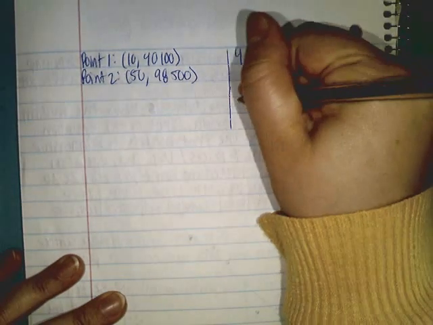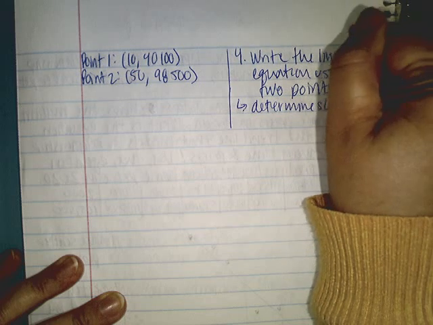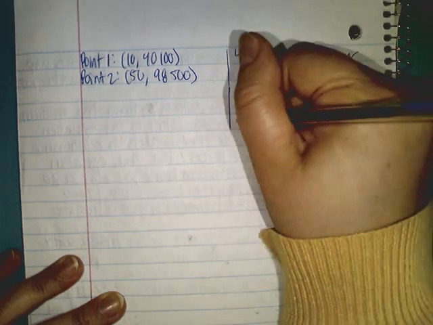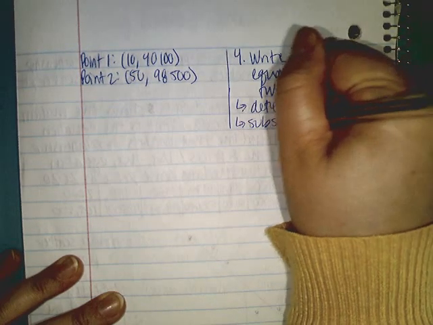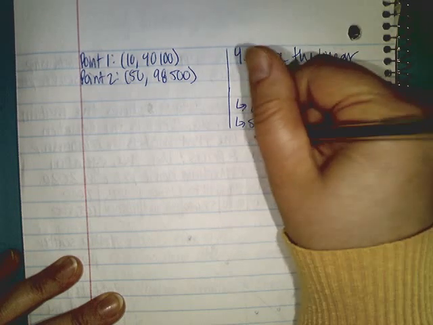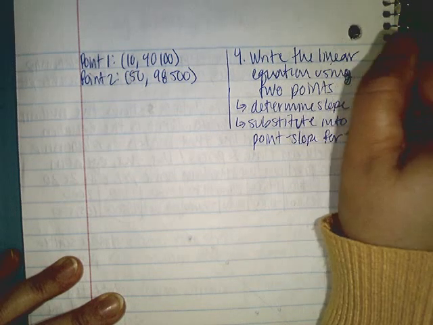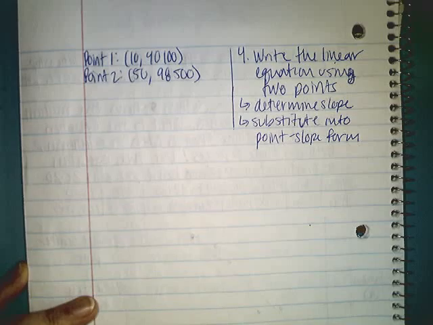So to write the equation, I need to determine slope and then substitute into, I'm going to use point slope form. So first thing I need to do is find the slope.